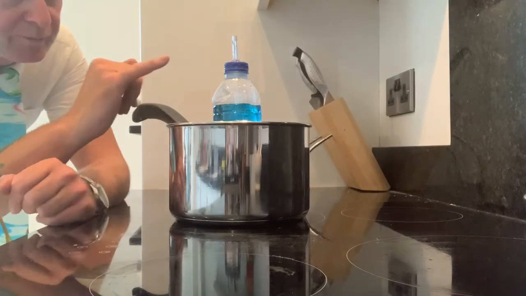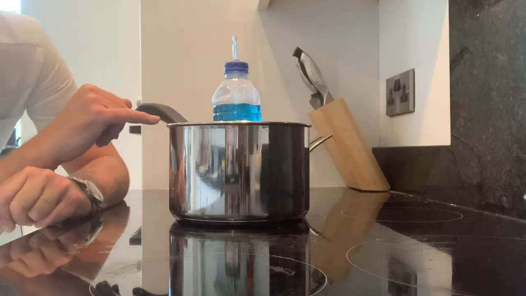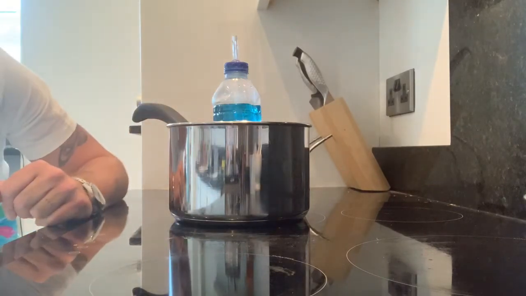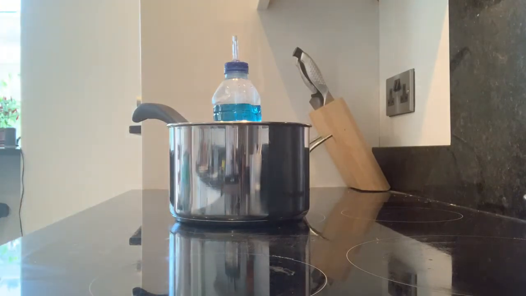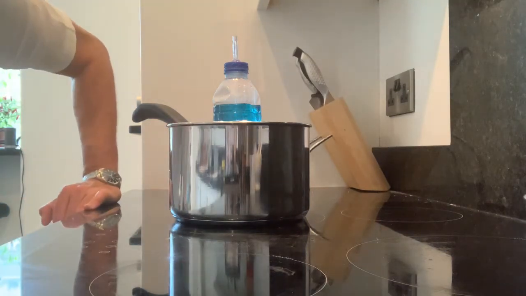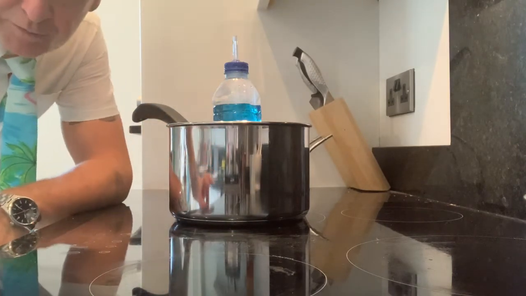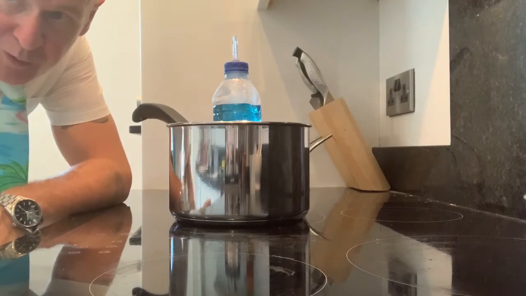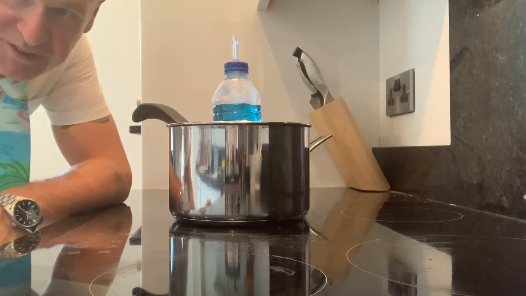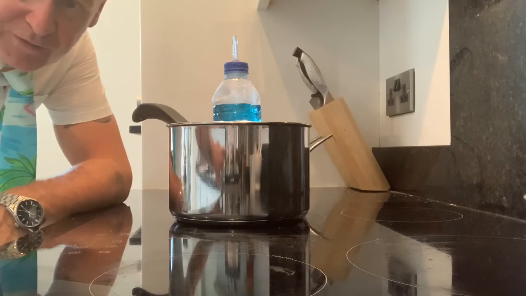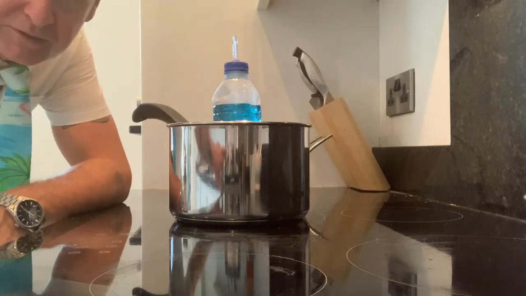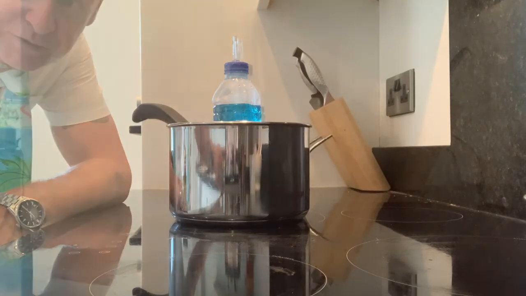With a bit of luck, we may see, hopefully, that blue liquid coming up through the straw. It might take a bit of heating on. Rather than you sit there for forevermore waiting for some water to heat, I'll just switch off and I'll bring it back when I know it's just about to start coming up the straw.